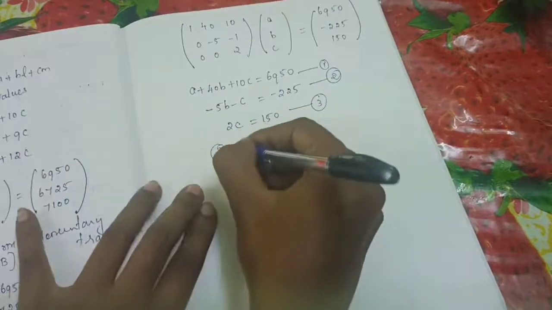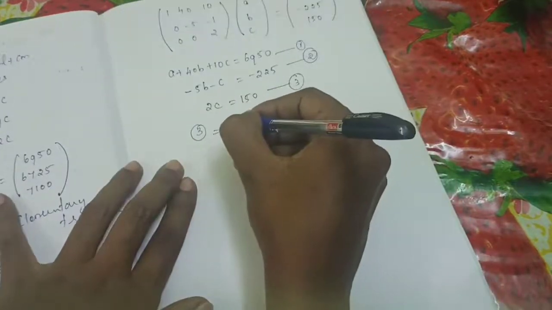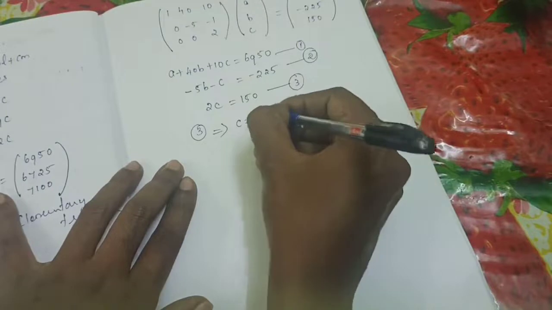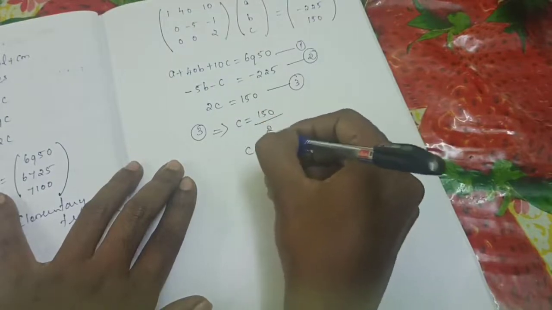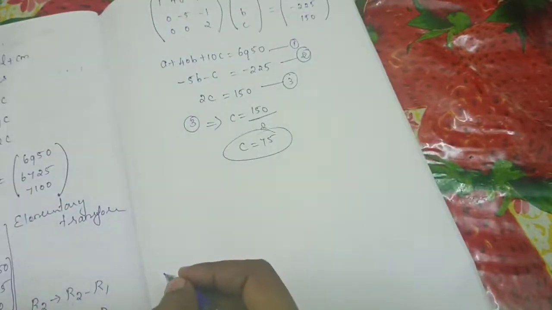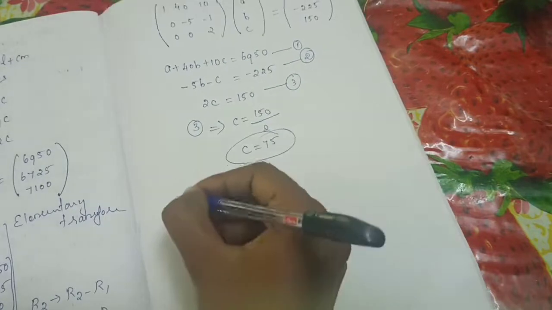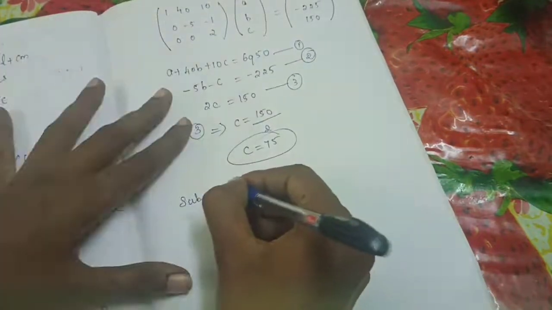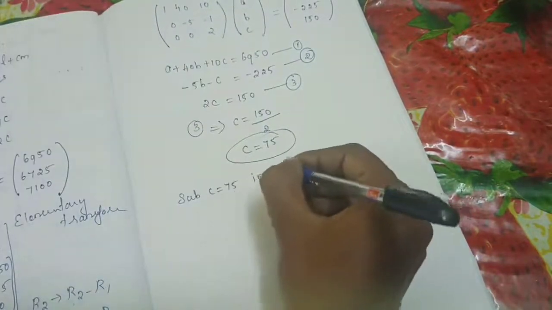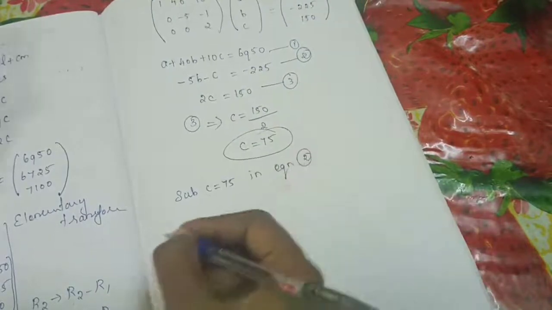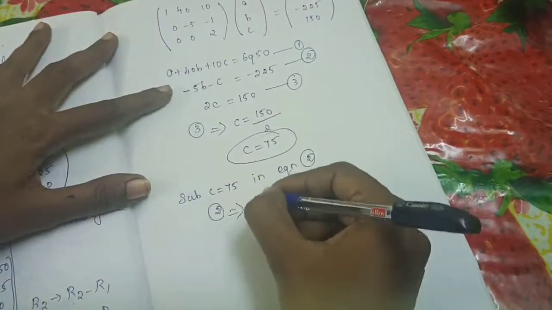From the third equation, you will find the C value. So 2C equal to 150 means C is equal to 150 by 2. So C is equal to 75. Understand? Then next you will substitute C is equal to 75 in equation number 2. Substitute. So equation 2 implies what will happen?